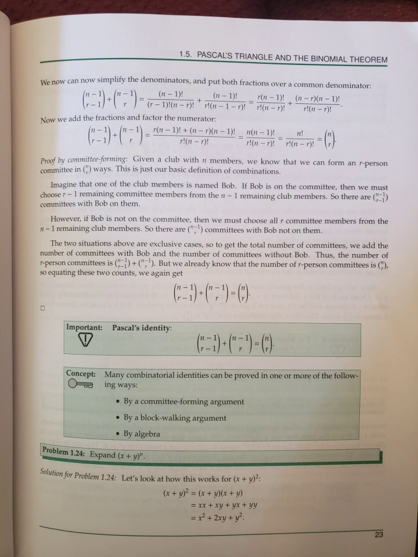But if Bob's not on the committee, then we must choose all r committee members from the n minus 1 people that are not Bob. So there's n minus 1 choose r committees with Bob not on them. So if you add those two possibilities together, that is going to equal all the ways to choose r people from n, right? Because n minus 1 choose r minus 1 is the number of ways to choose committees with Bob. N minus 1 choose r is the number of ways to choose an r-person committee without Bob. And that adds together to get all possible ones.